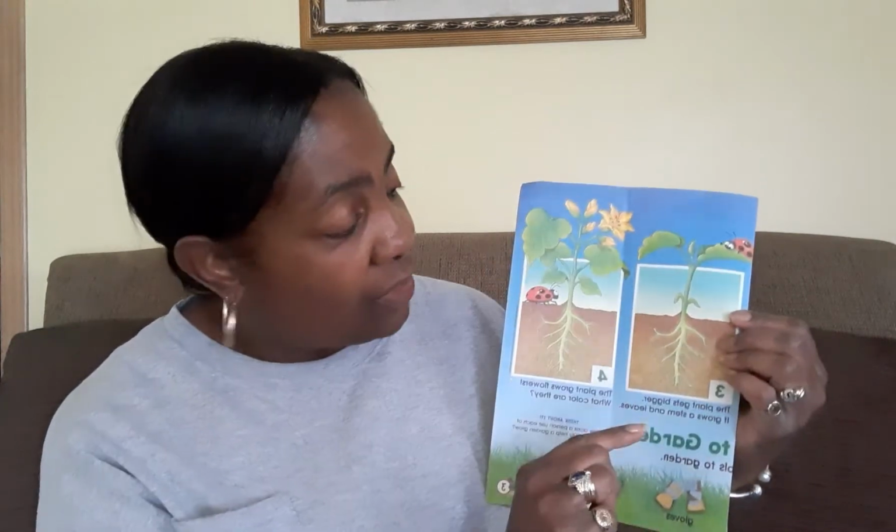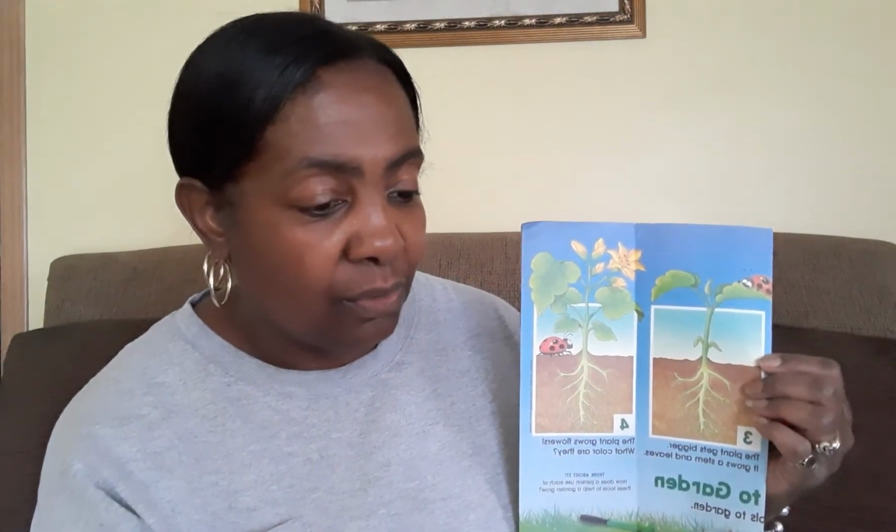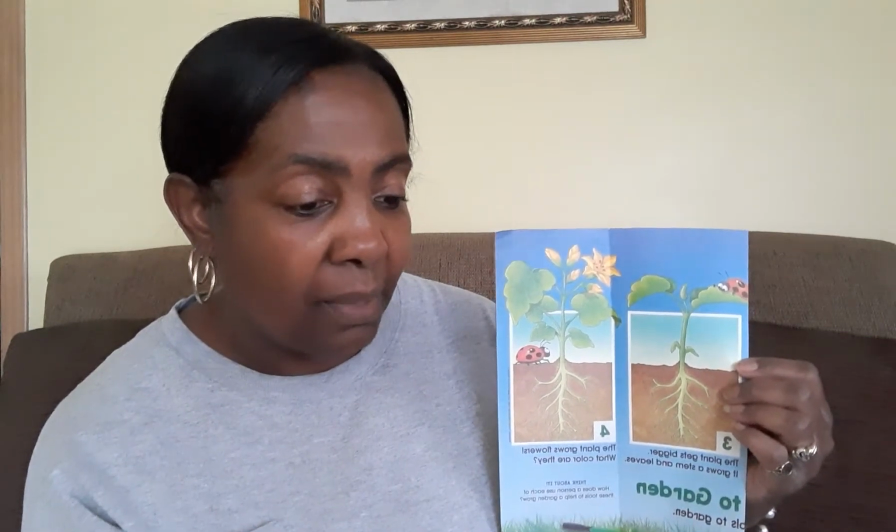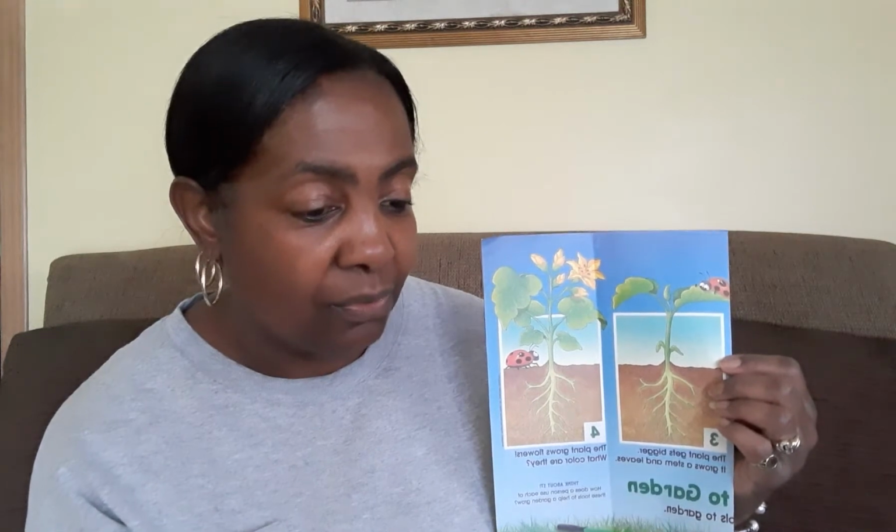So we did the root, now we did the stem. Let's do what's next. The leaves. The leaves on the plant are making food, making food. The leaves on the plant are making food. Leaves are part of the plant. This is your leaves.